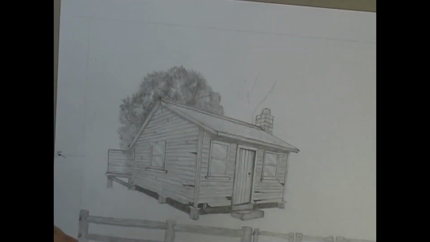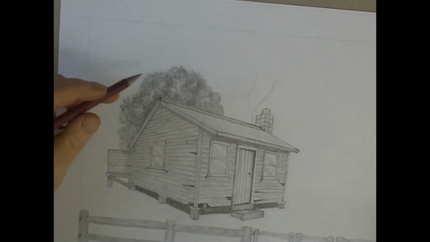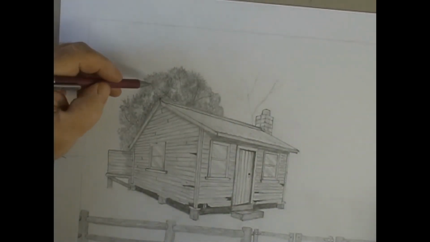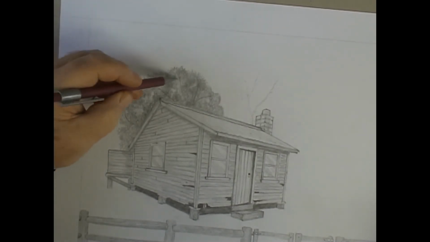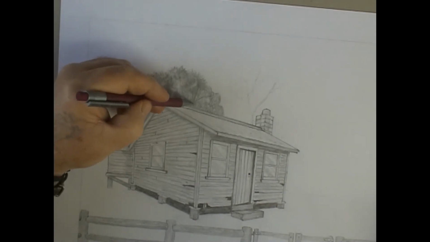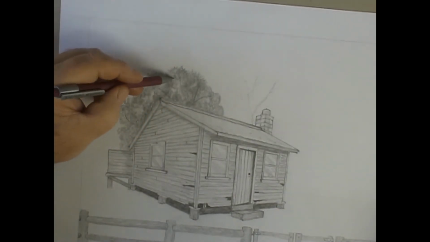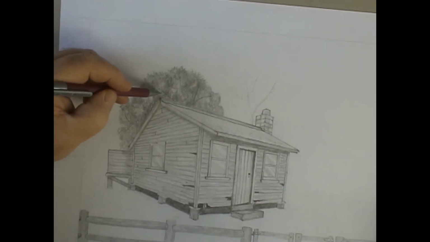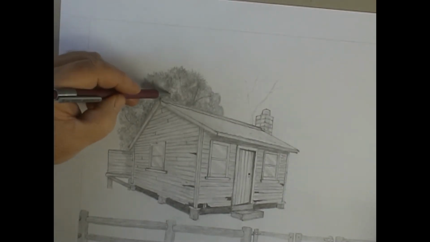Well, I've done a little bit off camera, I'm sorry, and what I wanted to do was go in and do a little bit more on the tree at the background. So I've taken a little bit out, and I've added some branches, just to give it a bit more character, I guess.